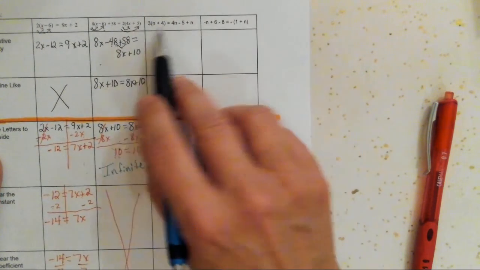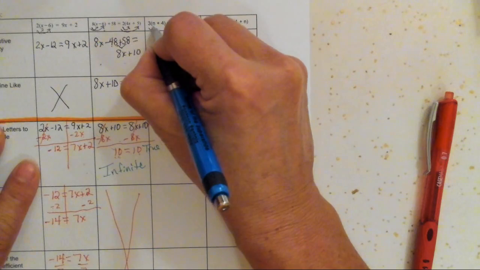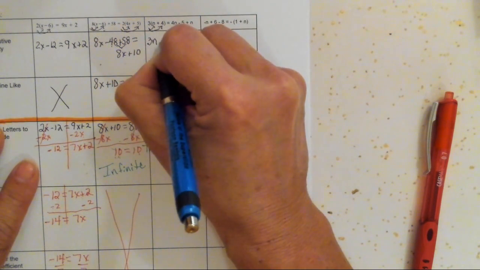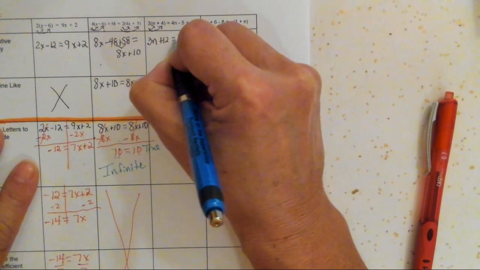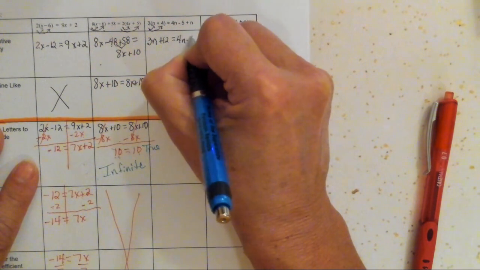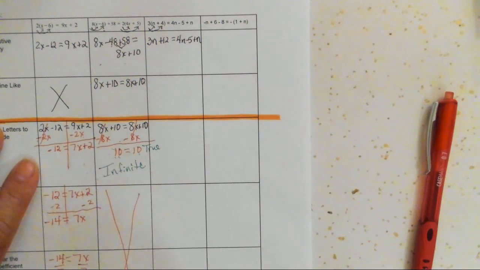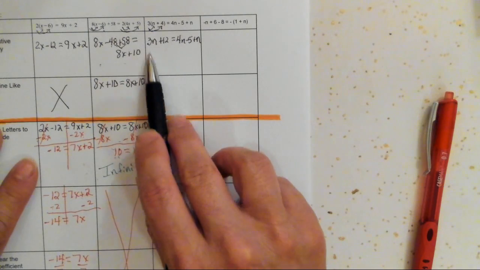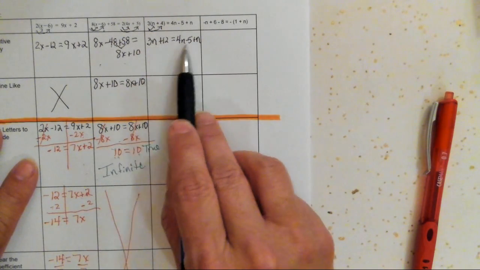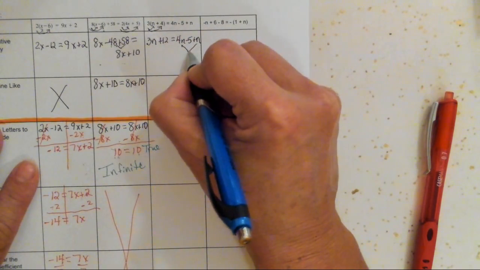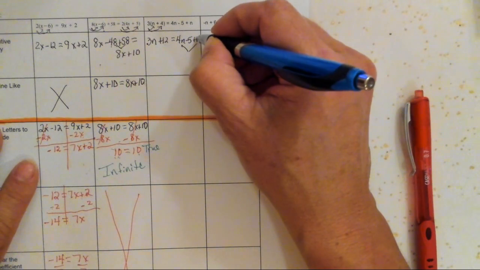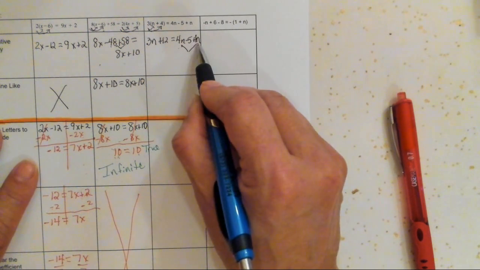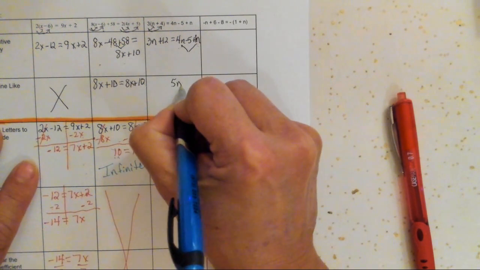Let's see what happens in our next one here. Again, we've got parentheses, so we've got to multiply the 3 times the n, the 3 times the 4. This side, we have no parentheses. Okay, so now we're going to continue to look at each side. All right, this side is simplified as much as it can be. This side, remember here, this n is actually a 1n, so if I combine 4 n's plus this 1 n, that gives me 5 n's.